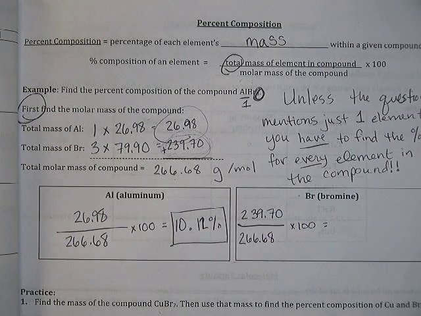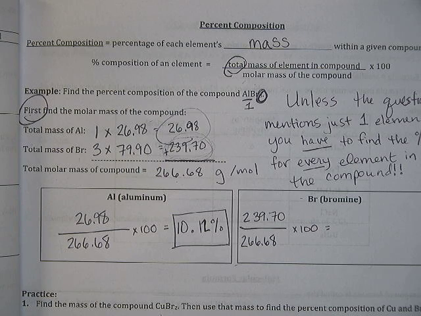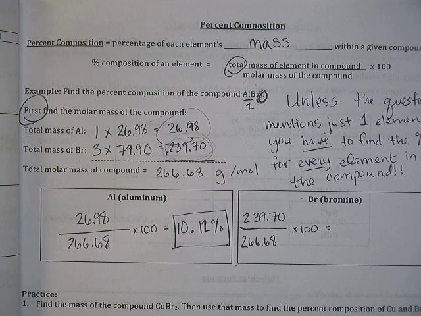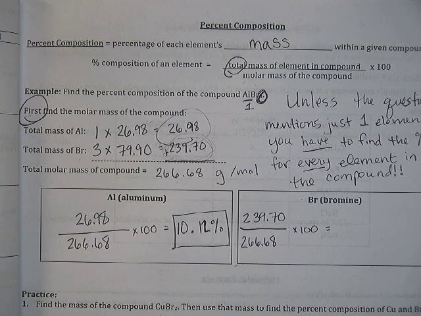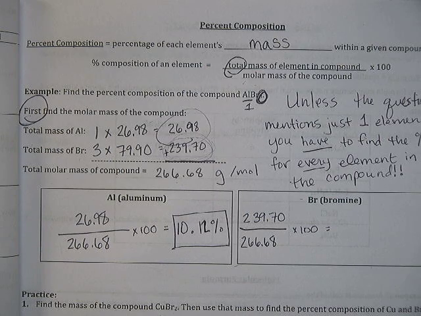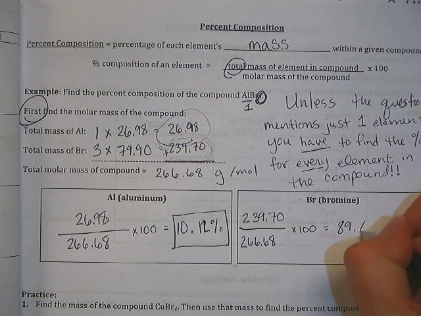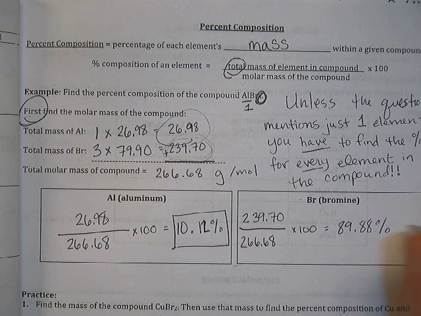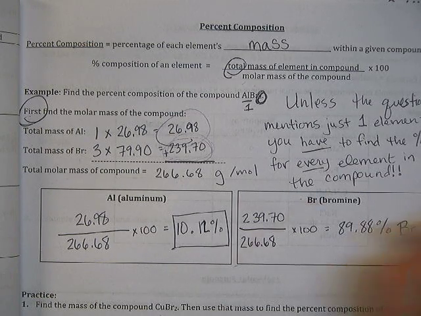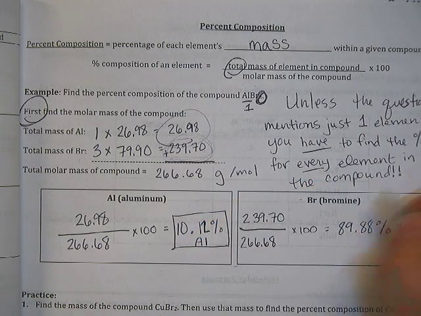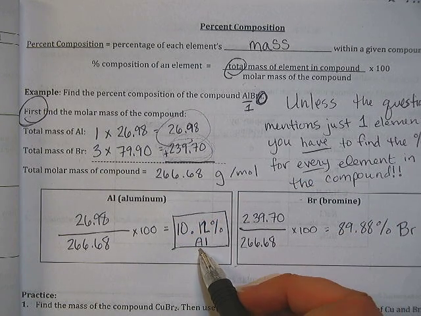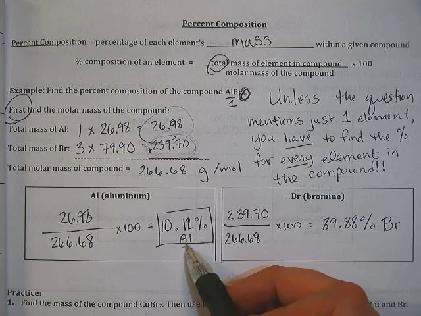Again, if you put this into your calculator, you should get 89.88%. And that's for bromine. And my bad, we should have labeled the first one for aluminum. So make sure you label the first one for aluminum also.